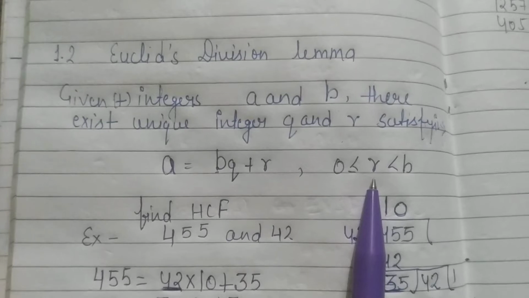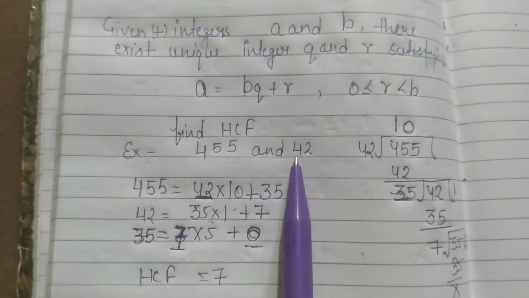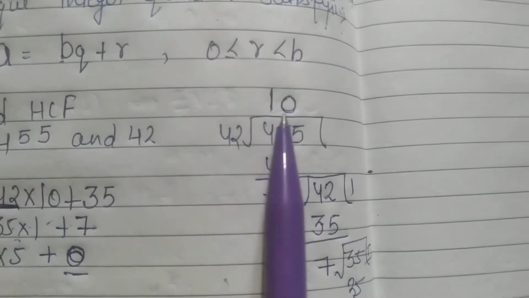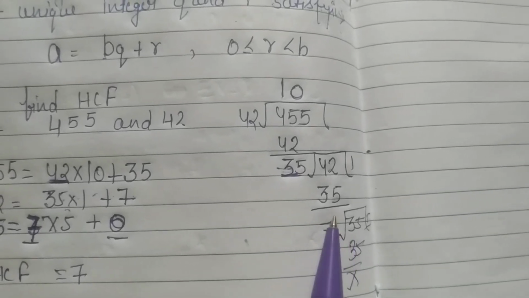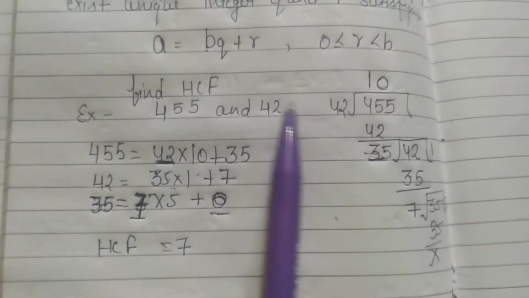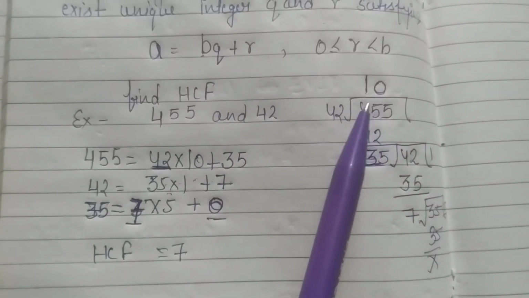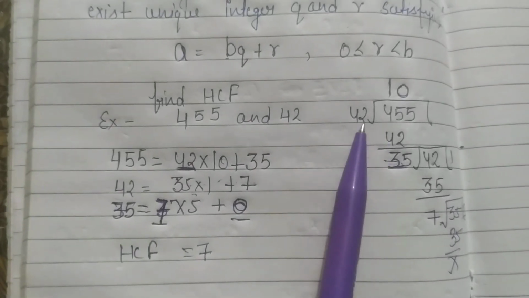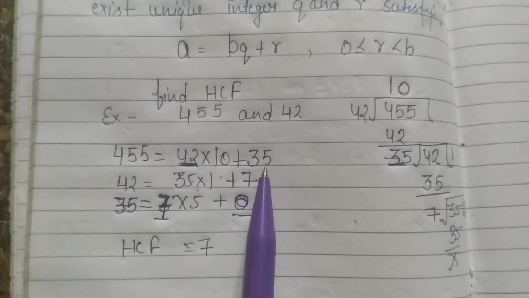So let's start with one example. Find the HCF of 455 and 42. You have done that in your earlier classes also, the long division method. At last we will get 7. So we will write them in the form a = bq + r. a is 455, the dividend; the divisor is 42, into quotient 10, plus remainder 35.